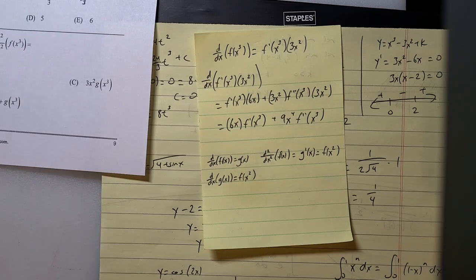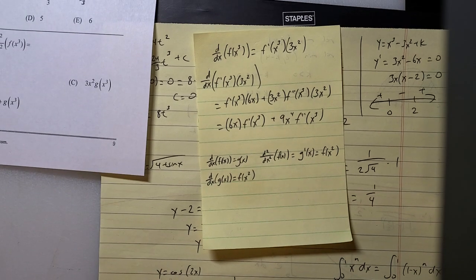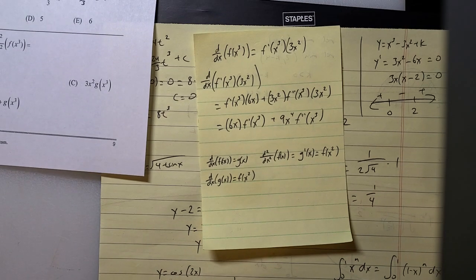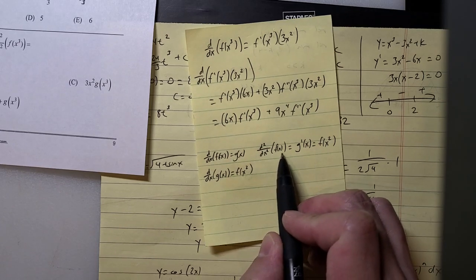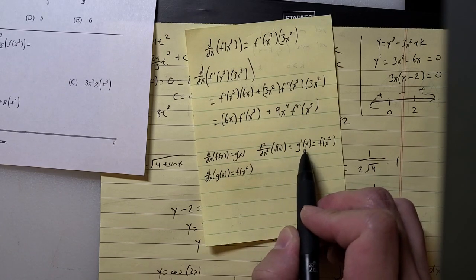Does that help us? So the second derivative of f is g prime x.